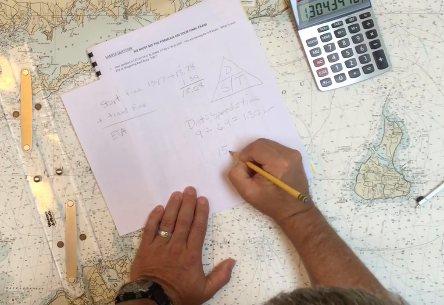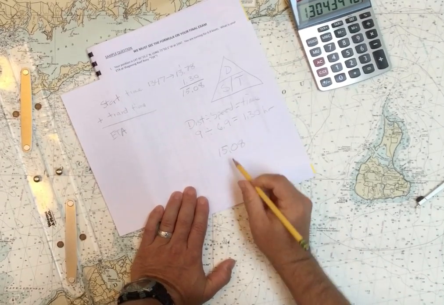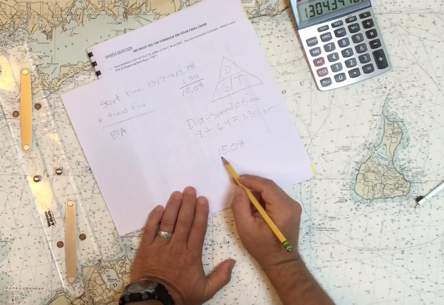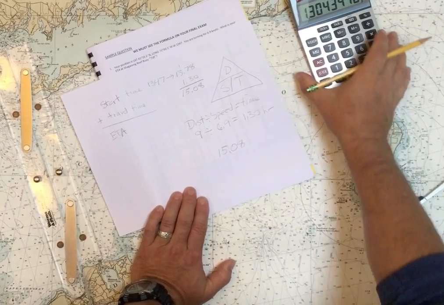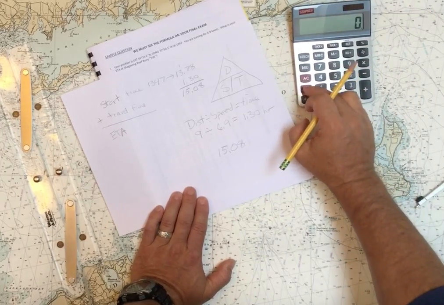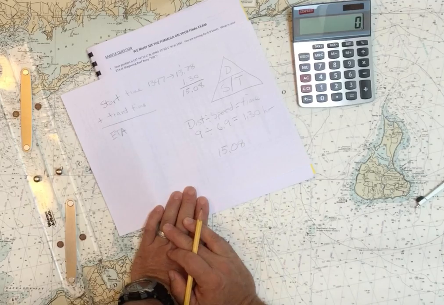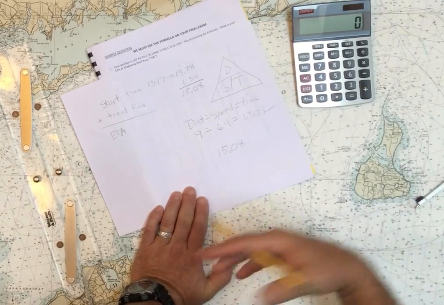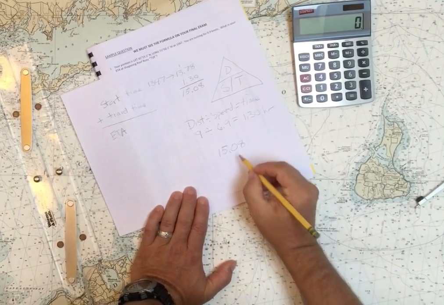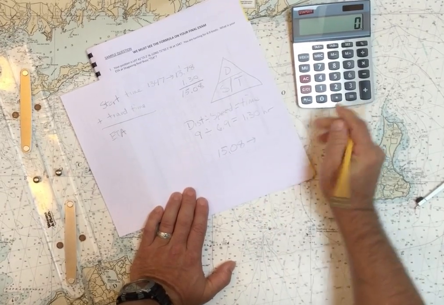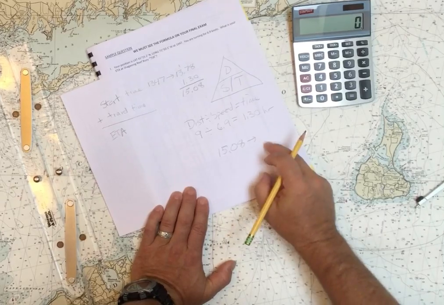Now, is that 15 hours and 8 minutes? No, that's 15 hours and 0.08 tenths of an hour. So I don't want to tell somebody I'm going to arrive at 15 hours and 08 tenths. I probably want to tell them what time I'm going to arrive in hours and minutes. So all I need to do is convert 15.08 back into hours and minutes.